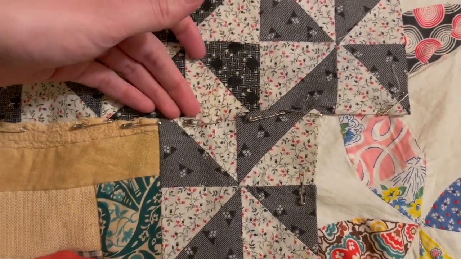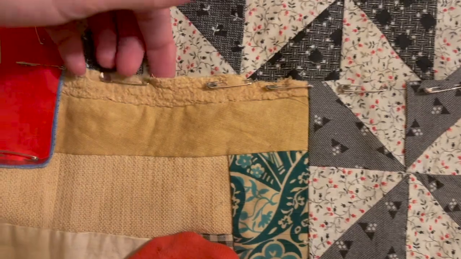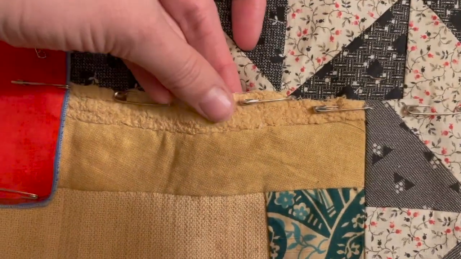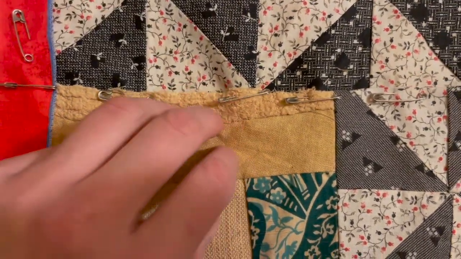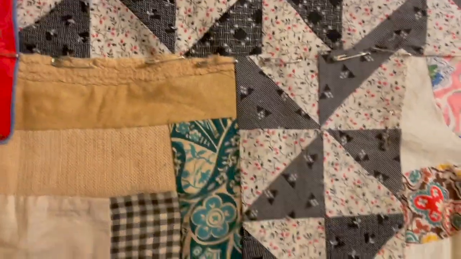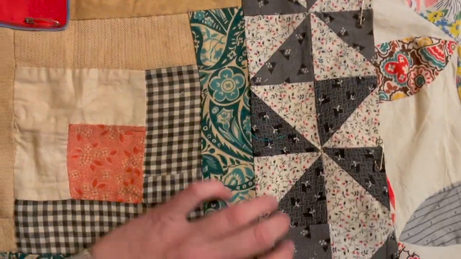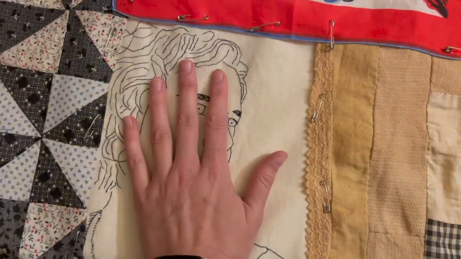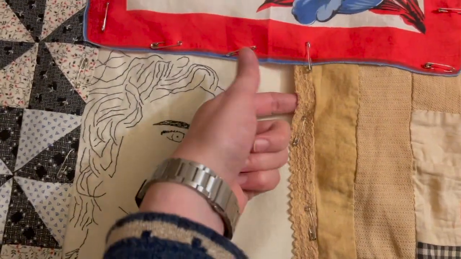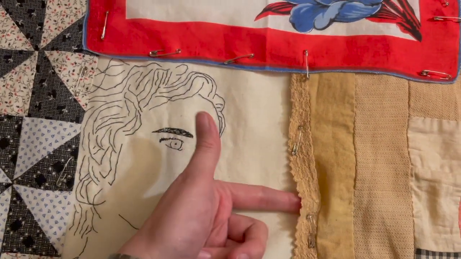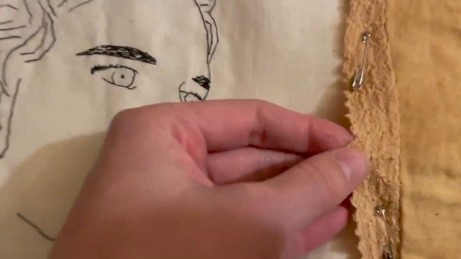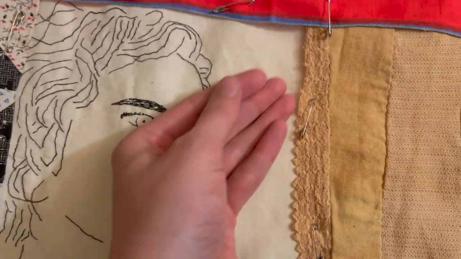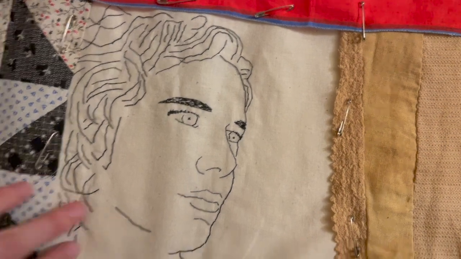Here, this is also a folded edge because I had this beautiful raw edge right here with this lace that was on this found block. I did sew the block to these additional pinwheels though. When I got to my embroidery of my face, I also used this beautiful vintage lace edge. So that's a raw edge, but it's finished edge.